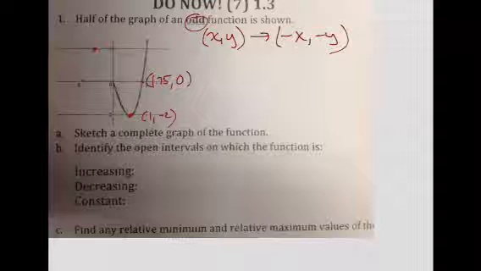Okay, so you just connect the points, and 0, 0, of course, is 0, 0. So we start at 0, 0, and curve it up, and come back down. Something like that. So that's part A.